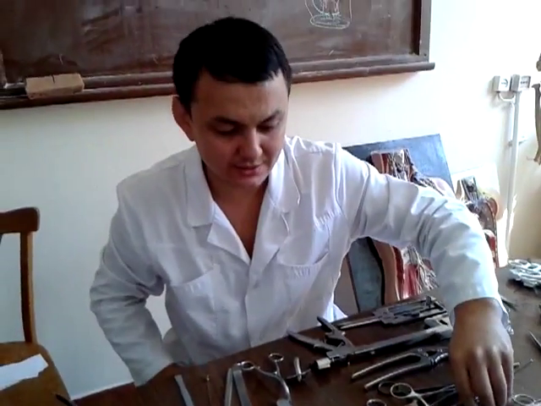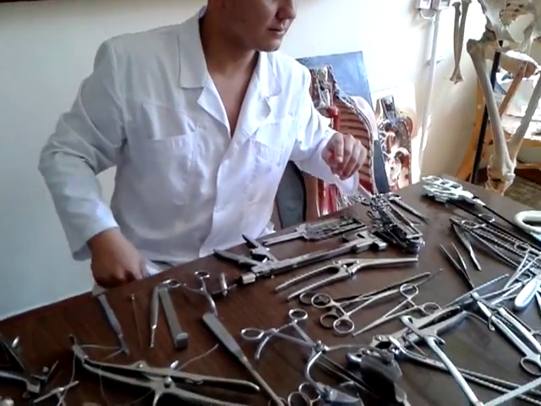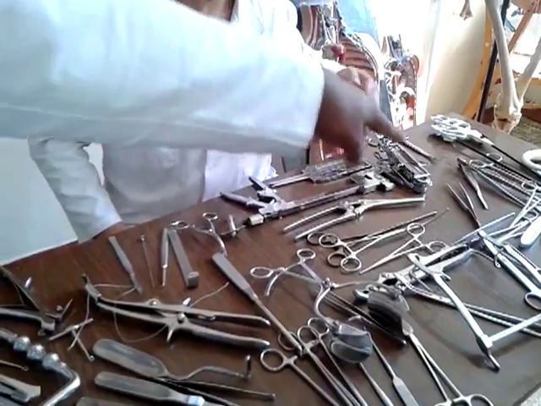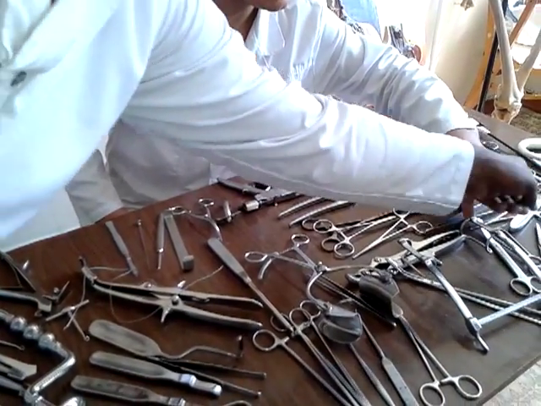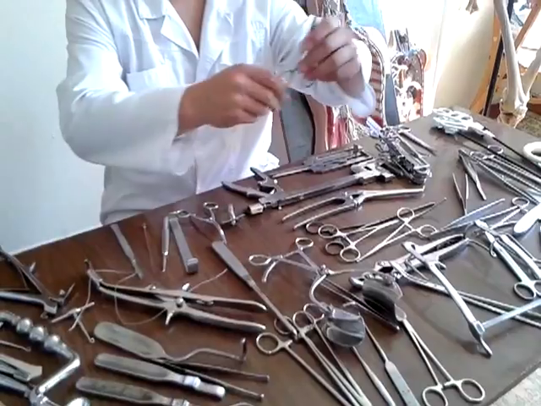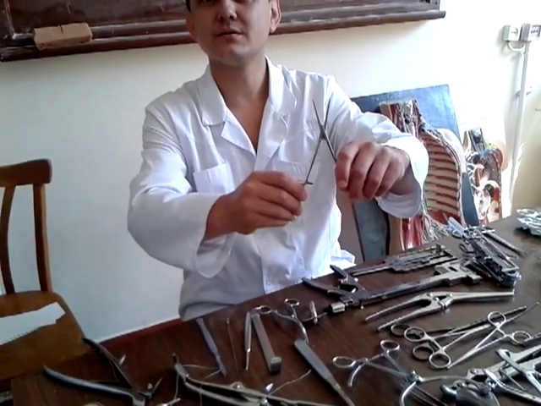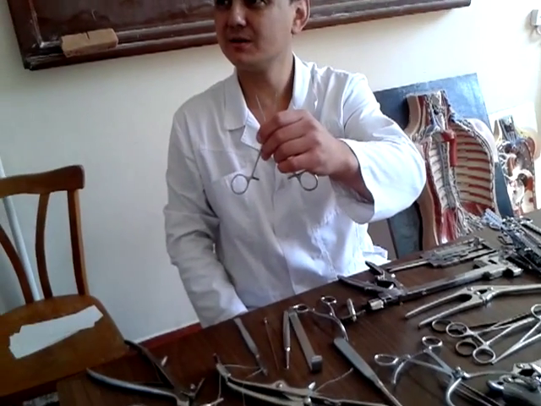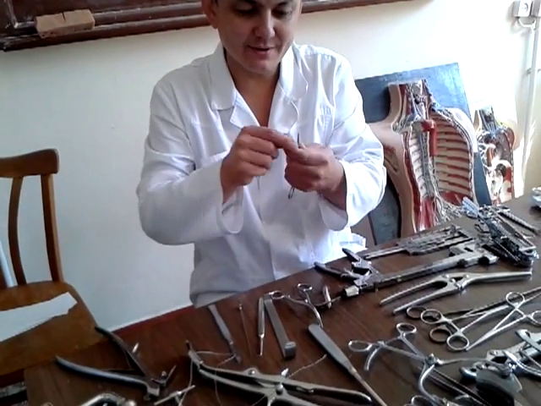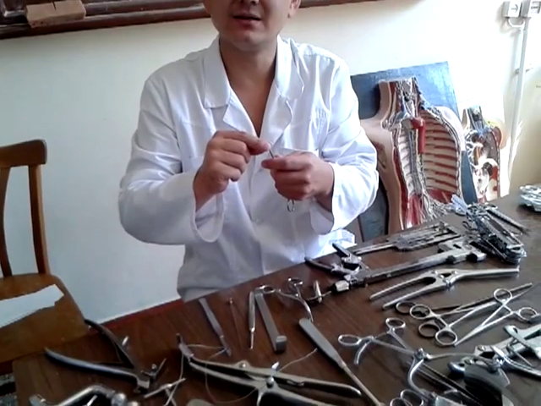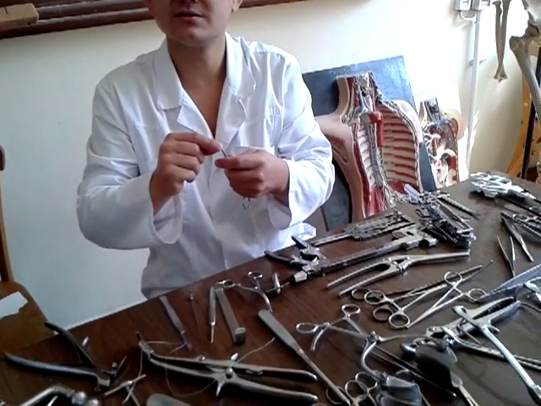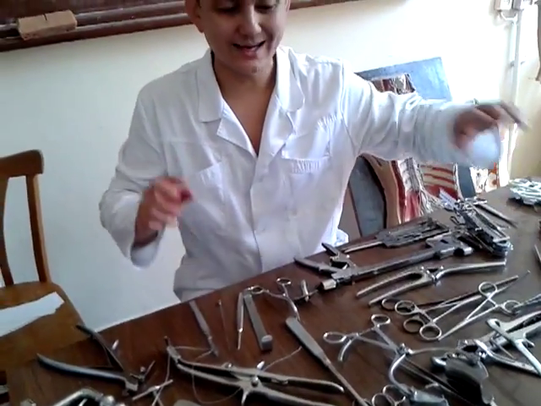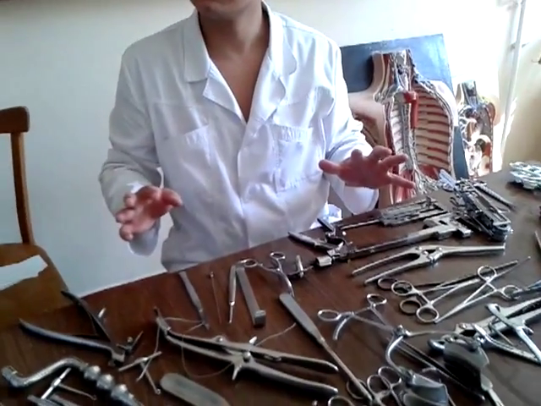Without teeth on the end, this is Billroth forceps. It can also be straight or curved. And if the branches are very sharp at the end, they are mosquitoes. Mosquitoes can also be used for arresting bleeding, for hemostasis.